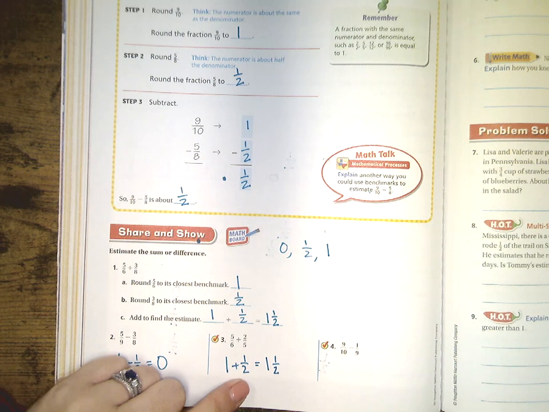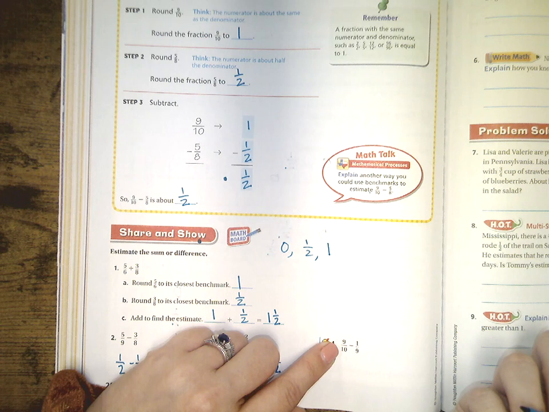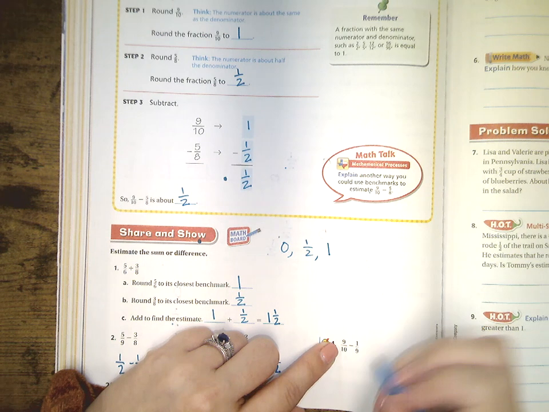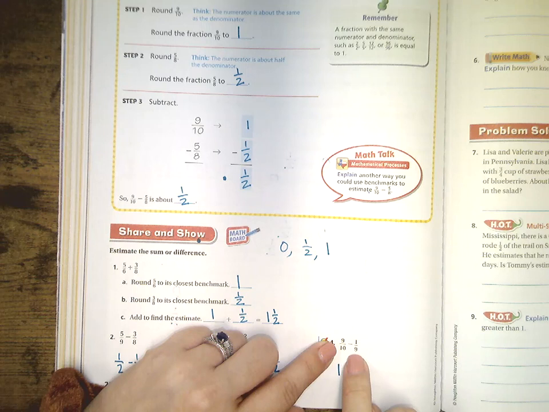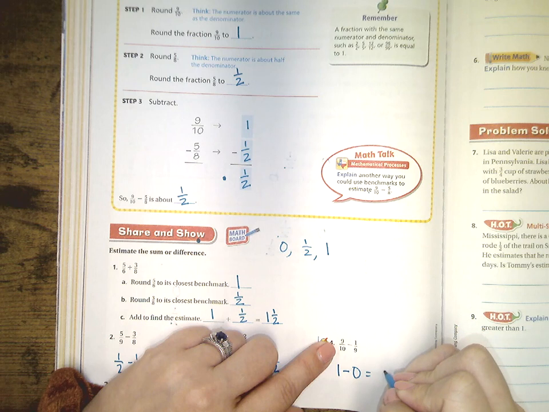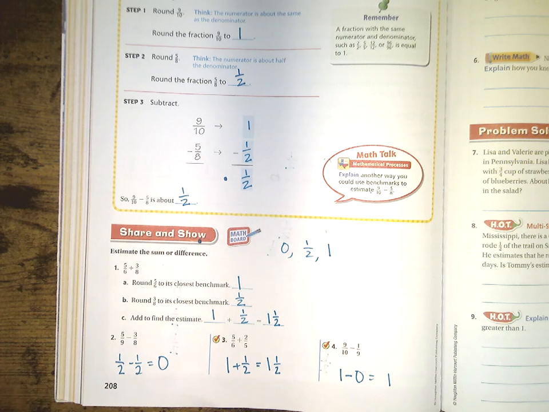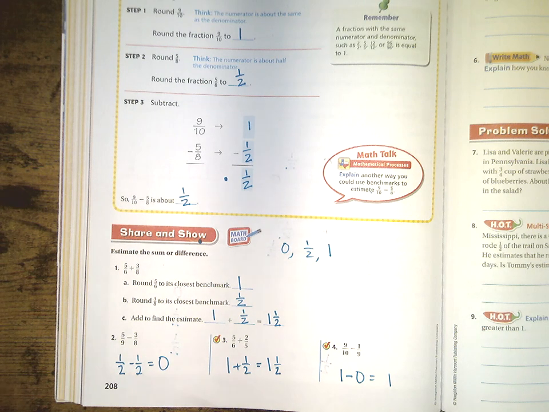Number 4. 9/10 minus 1/9. 9/10 is closest to what? Angela. 1 whole. What about 1/9? What is that closest to, Bryce? 0. So 1 minus 0 is? 1 minus 0? 1. 1 minus 0 is 1. Okay. Do we follow? We see in the pattern, it's not that difficult, it's just seeing which one's closest.